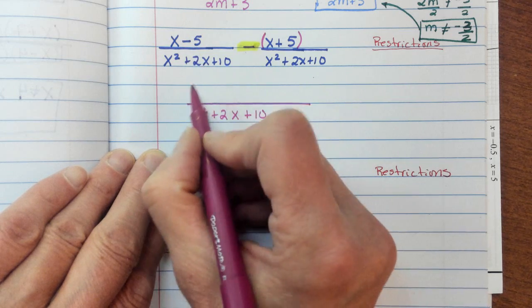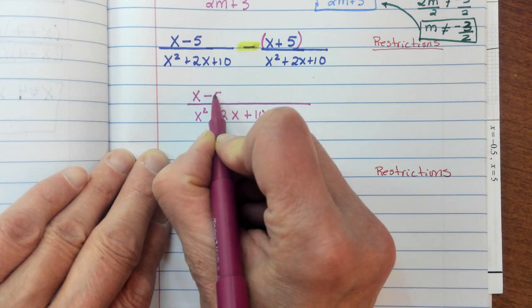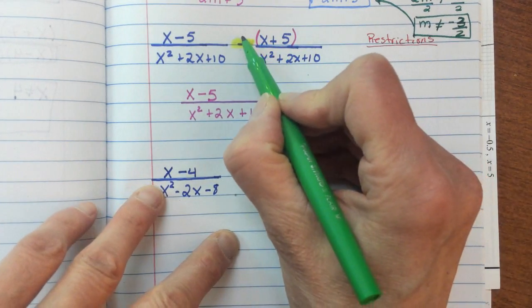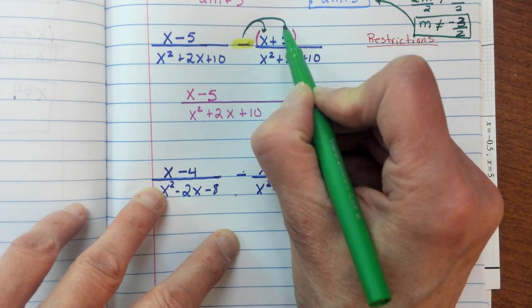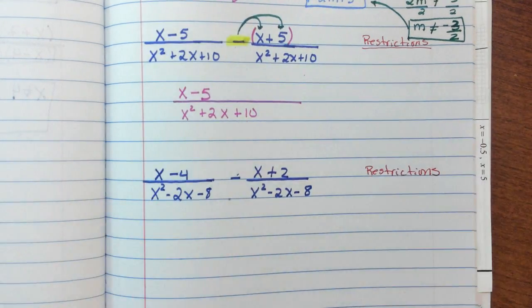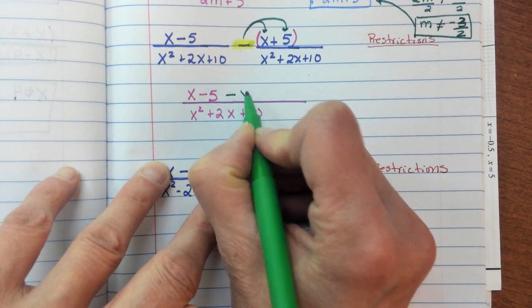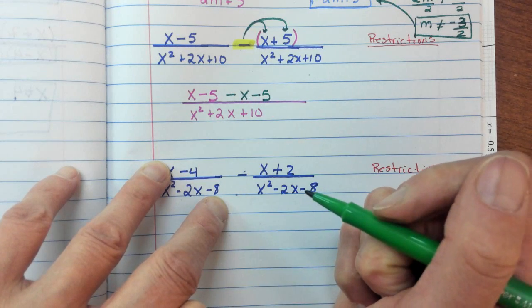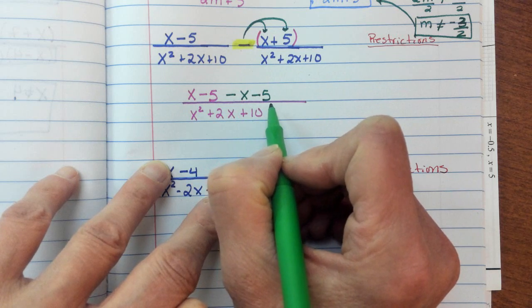And then I have my numerator, and I have to be careful here because this is x minus 5. When I say you have to be careful, this negative gets distributed into every term in the top. So that becomes minus x minus 5. So I go ahead and distribute that through before I write it out.